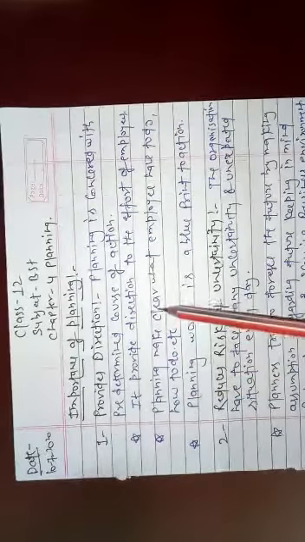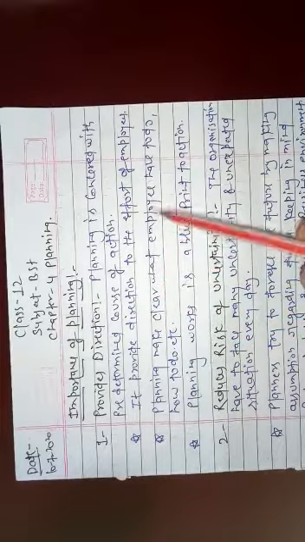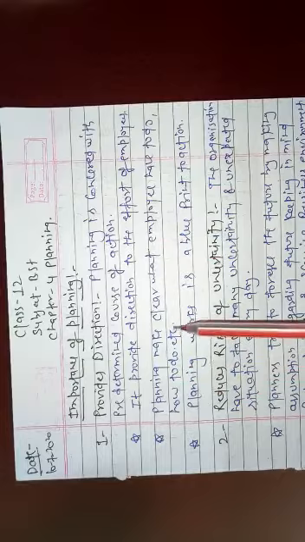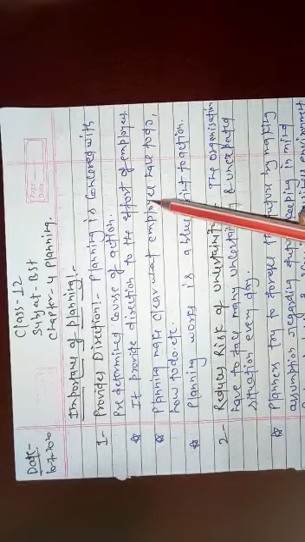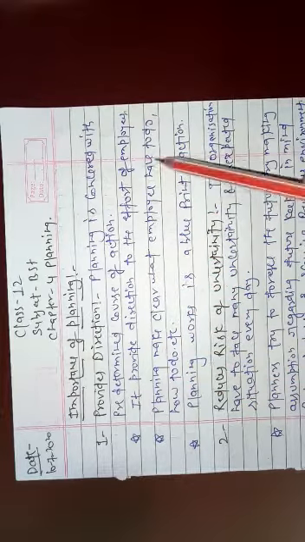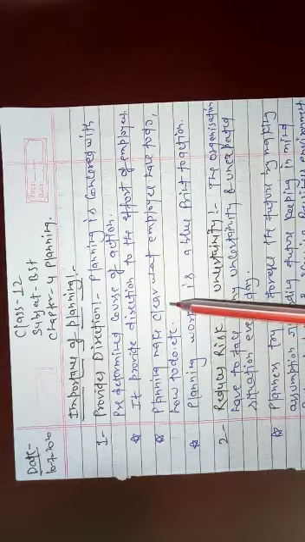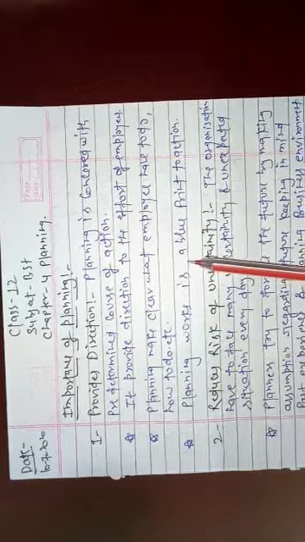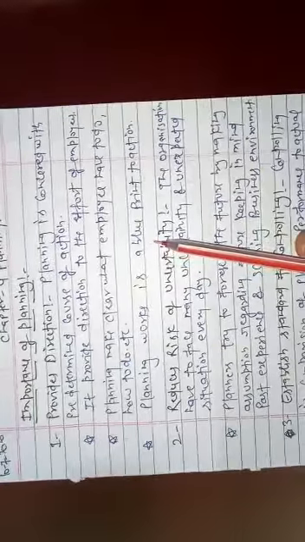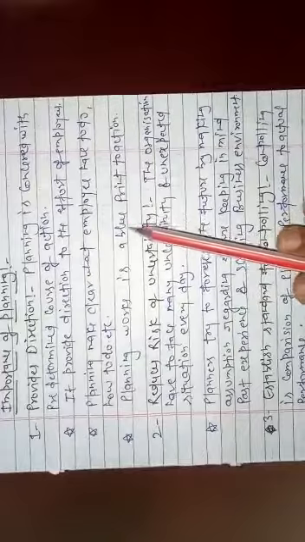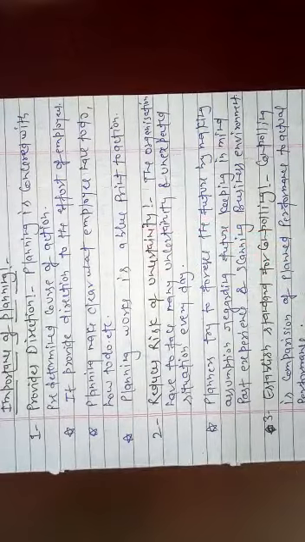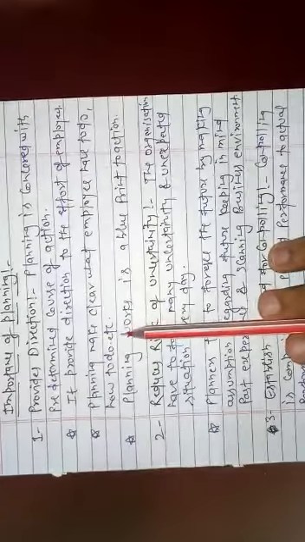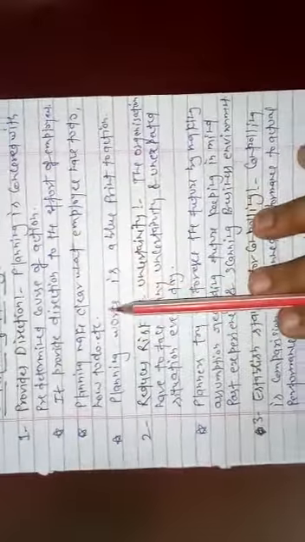Planning makes clear what employees have to do and how to do it, and all this information will be helpful. Planning work is a blueprint to action. It is a type of blueprint to action, and it will be helpful for the person. If the planning is not there, you cannot achieve the goal.